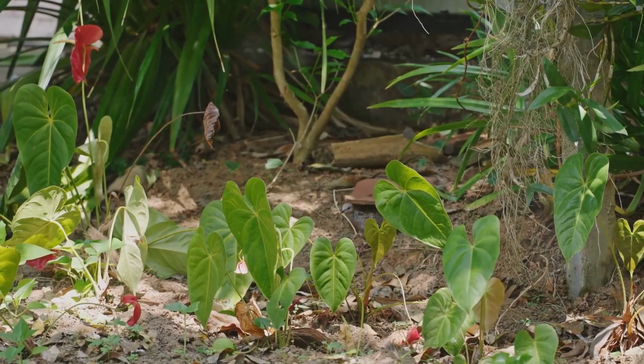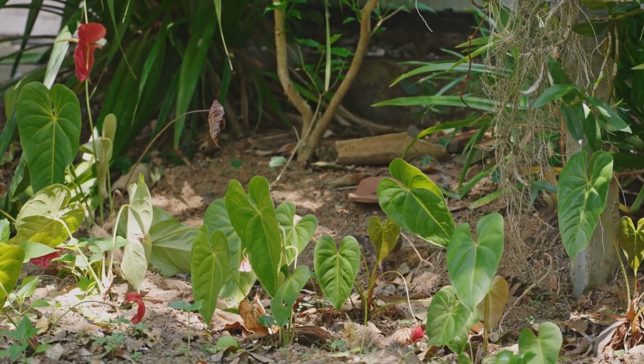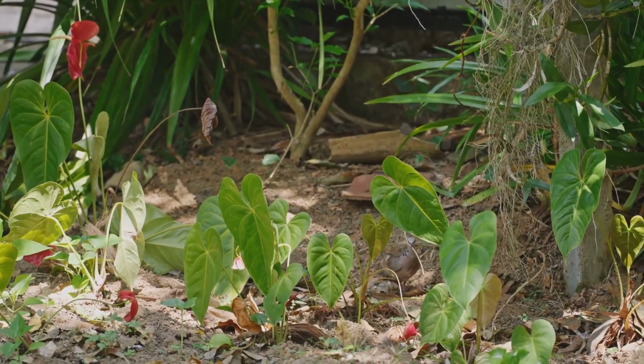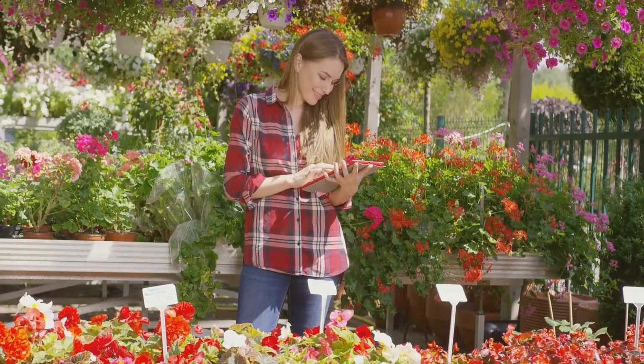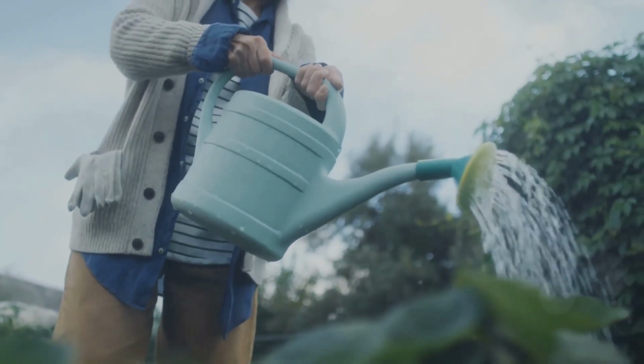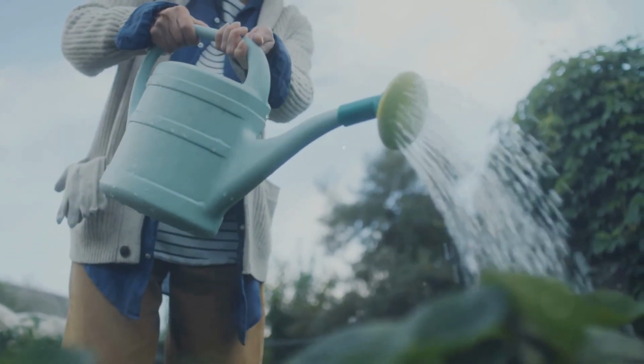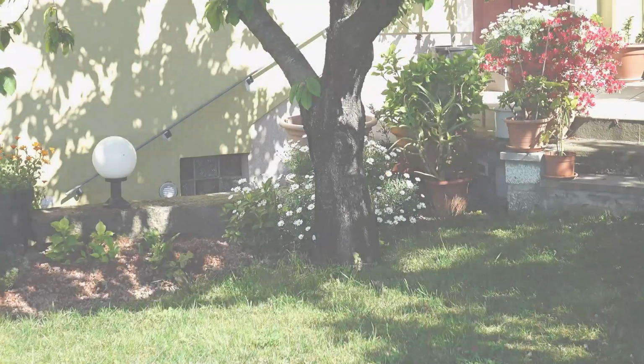Improper plant selection. Choosing plants that aren't suited to your climate or soil type can lead to stunted growth, disease susceptibility, and ultimately failure. Research plant requirements carefully and choose varieties that thrive in your region. Watering mistakes. Overwatering or underwatering can stress plants and make them more susceptible to pests and diseases.